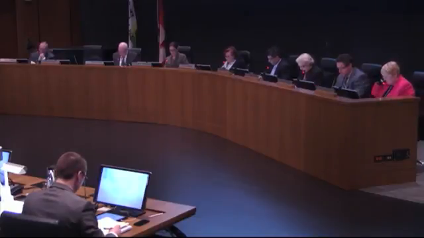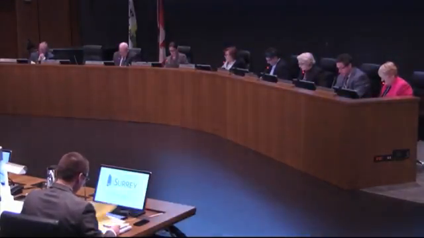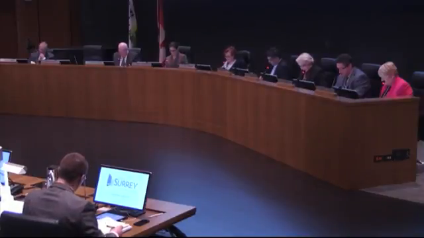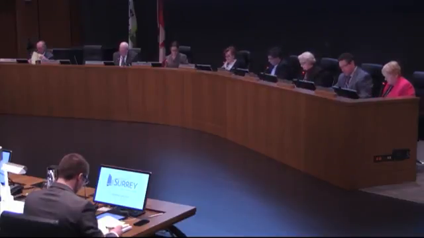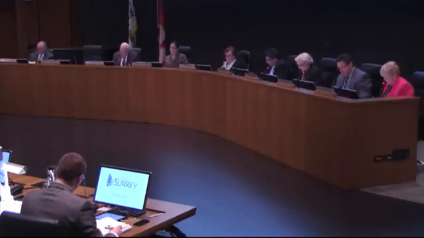Move final on 6. Second. In favor, opposed, and that's carried. Also on 6 on the zoning, move final adoption. Second. All those in favor, opposed, and that's carried. Also on 6, move that the mayor and clerk be authorized to execute DP 7913009400. All those in favor, opposed, carried.